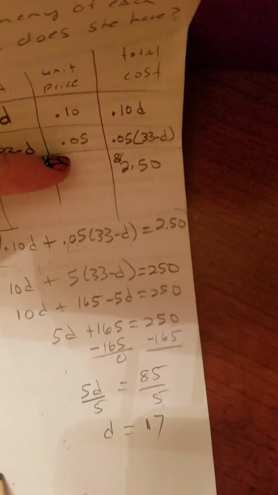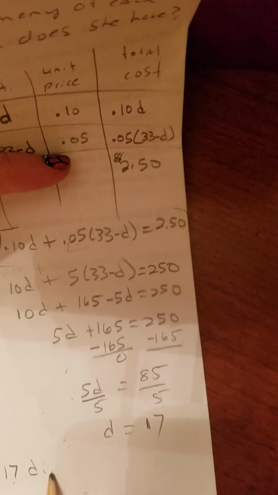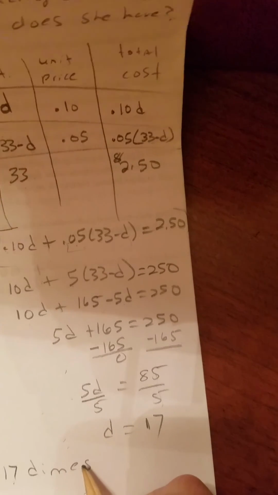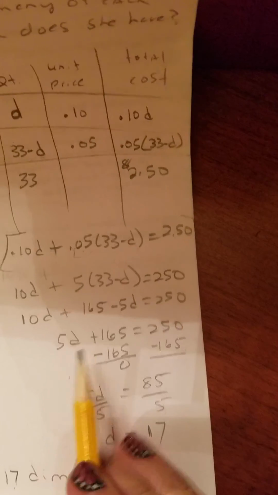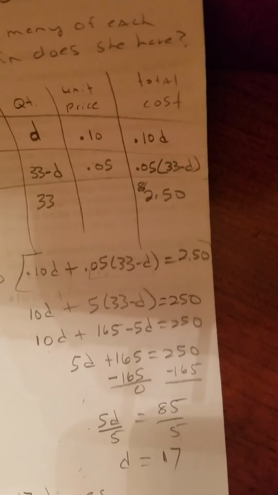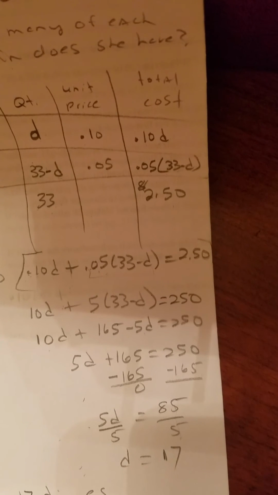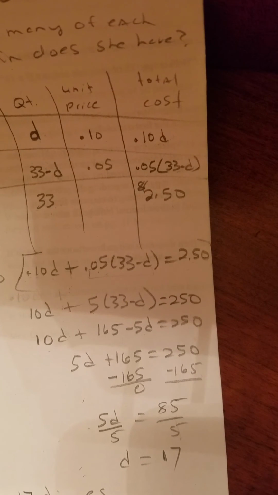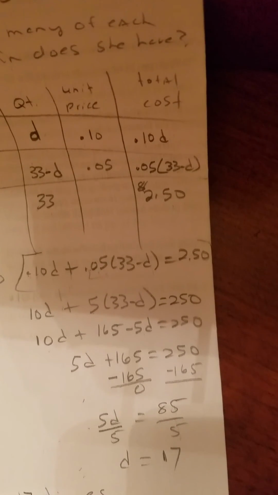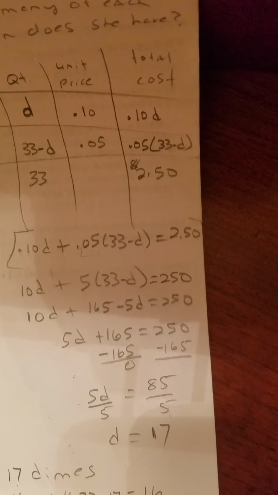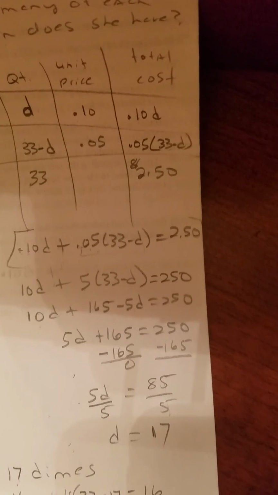So this tells me that we have, how many dimes do we have? We had 17 dimes, and we need to find out how many nickels. Remember, nickels is 33 minus D. So I need to take 33 minus 17 to find out how many nickels we have. Well, 33 minus 17 is 16. So that means I have 16 nickels.